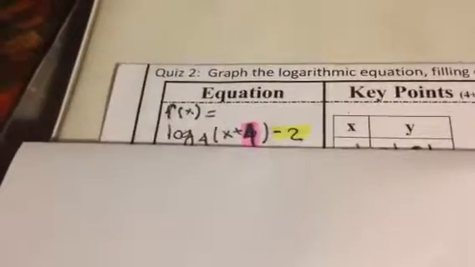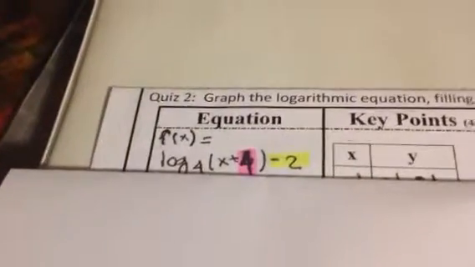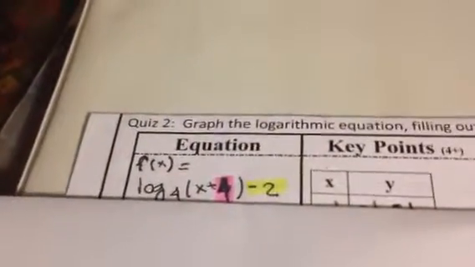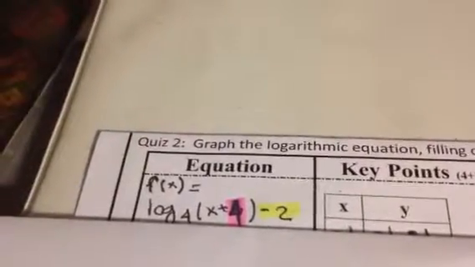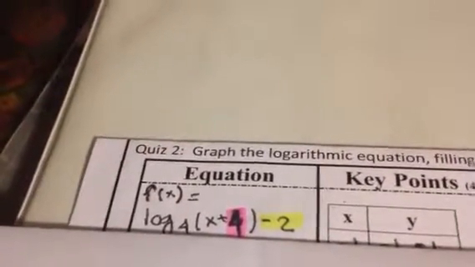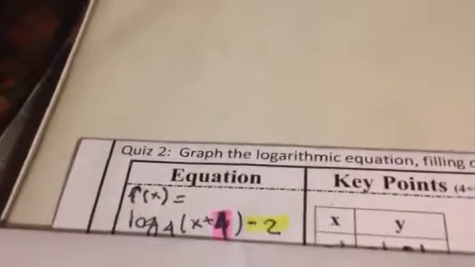So the first thing we need to know about this problem is that unlike the exponential, the log's asymptote is vertical, which means a logarithmic graph has an asymptote of x equals h and has no restrictions on the range.